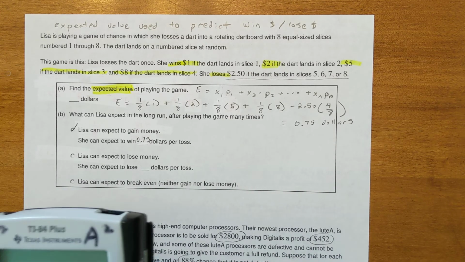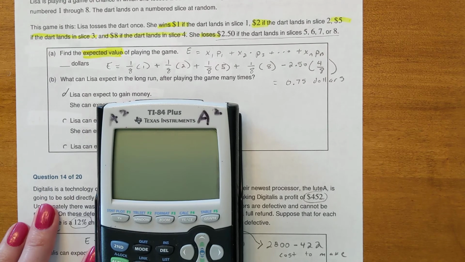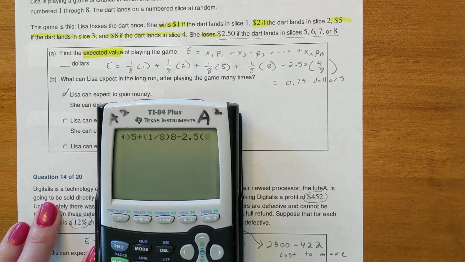I'll put it in my calculator for you. I would put the whole thing in my calculator all at one time. So let's see, 1/8 times 1 plus 1/8 times 2 plus 1/8 times 5 plus 1/8 times 8, and then we've got a minus, so minus 2.5 times 4/8 or a half, whatever you want to enter, and 0.75.